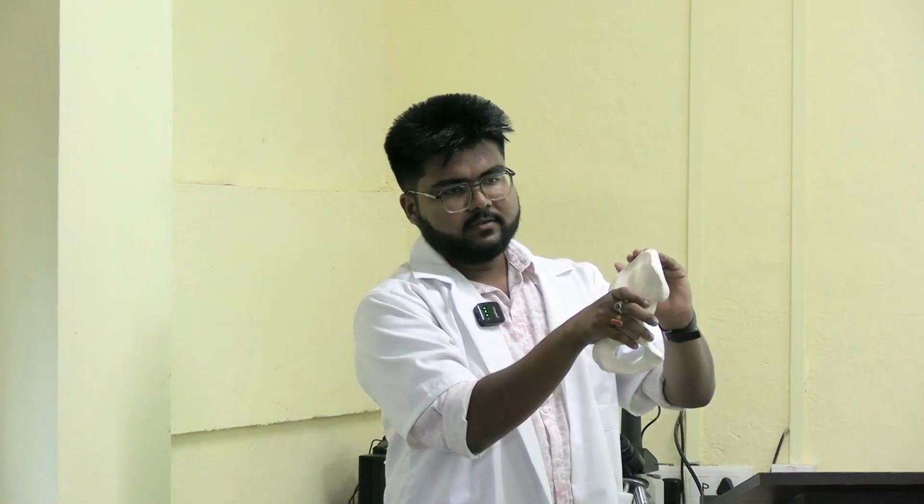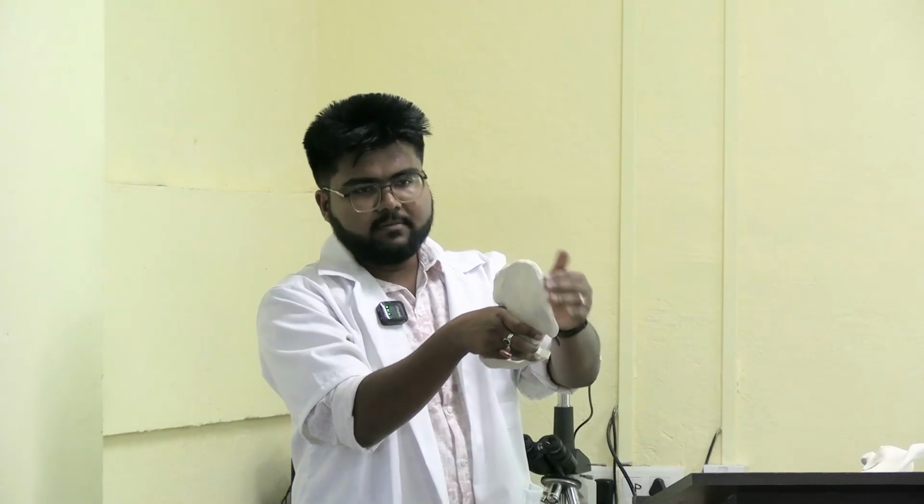The bone is located like this. So this part is outer and this part is inner. See, this is the upper end, this is the ventral segment, and this is the dorsal segment. So this ventral segment is also divided into three parts: one is outer lip, another is inner lip, another is intermediate lip.